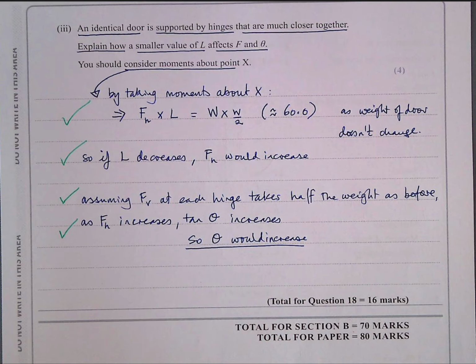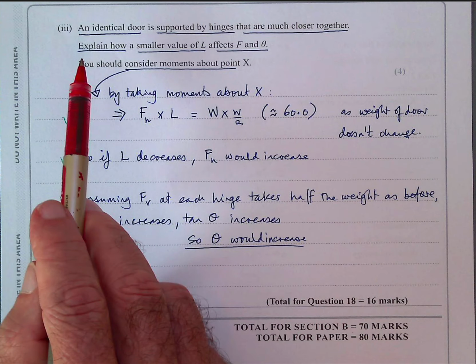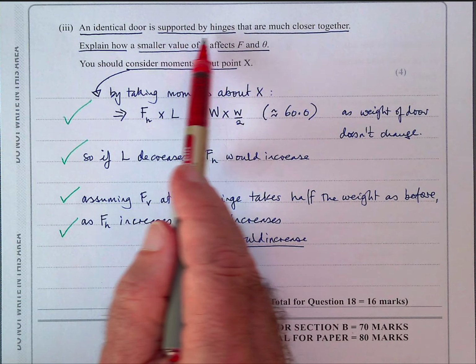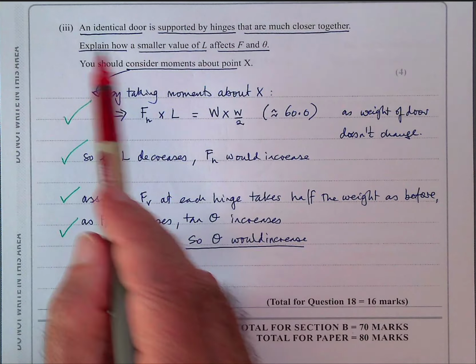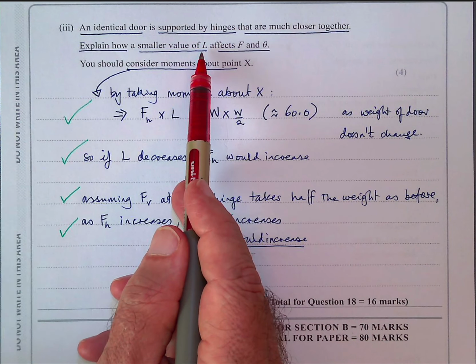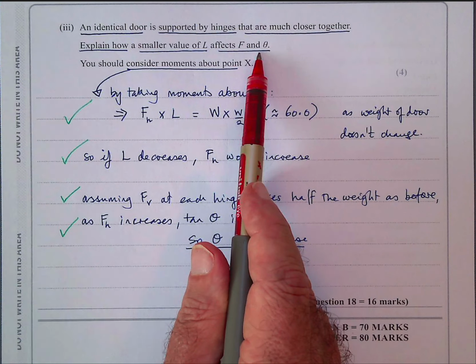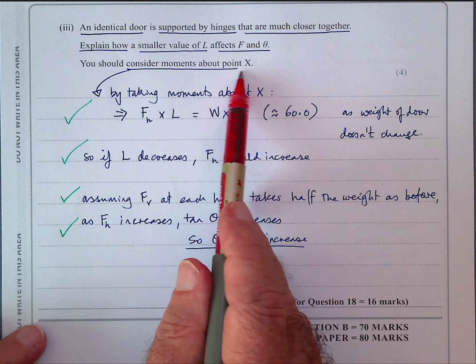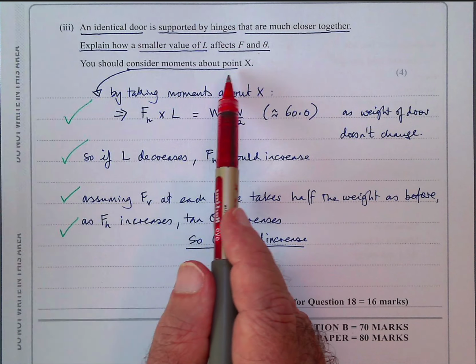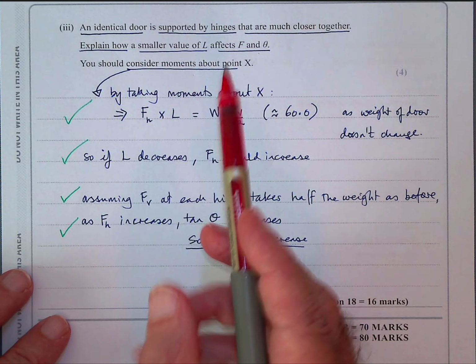So that's part C, part 2. C, part 3, the final part of the question and the final part of the exam. The identical door is supported by hinges that are much closer together. Explain how a smaller value of L, that means the distance between the two hinges, affects F and theta. You should consider moments about point X. So point X is exactly where we took moments about before.